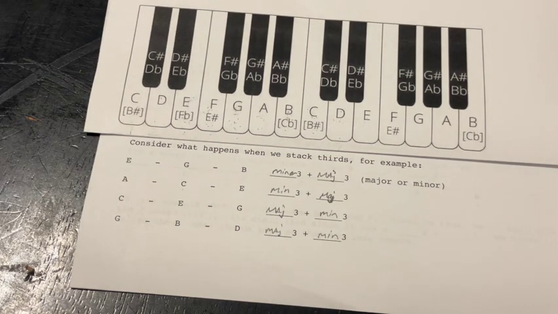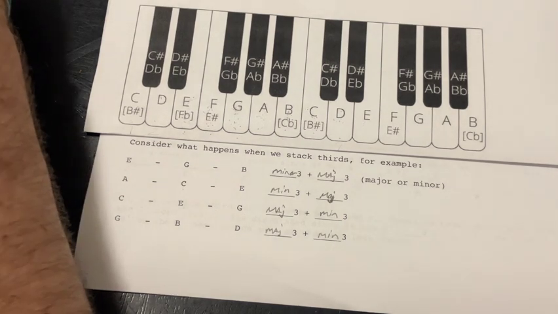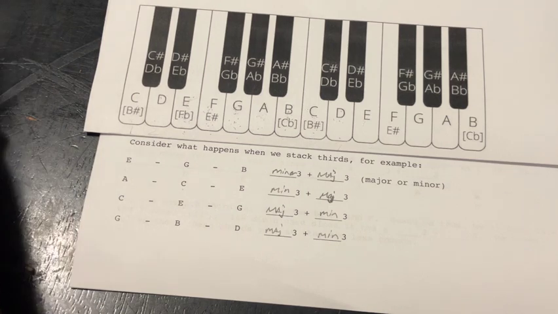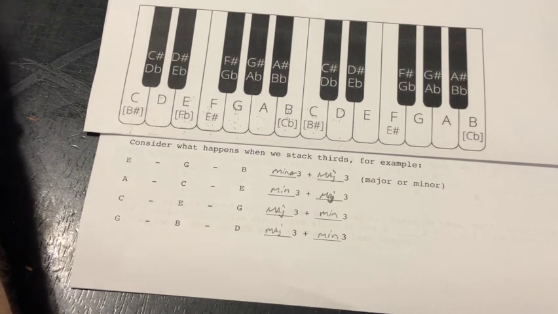Okay, so I'm going to play E, G, and B in sequence. And I want you to tell me if it sounds major or minor, okay? Minor. Okay?